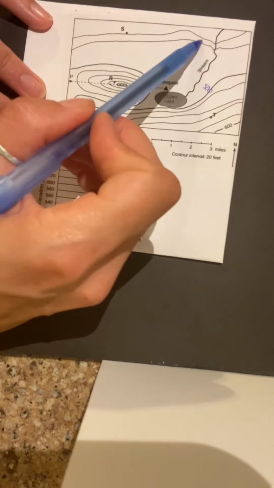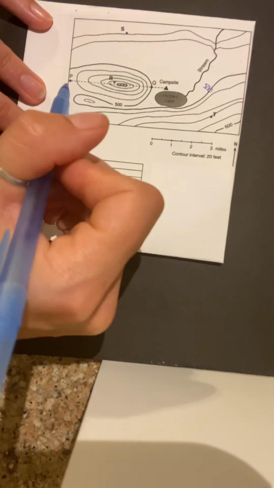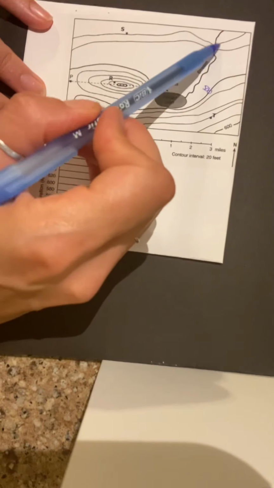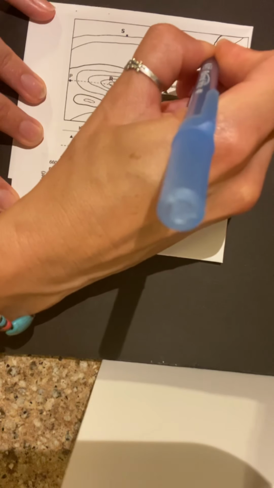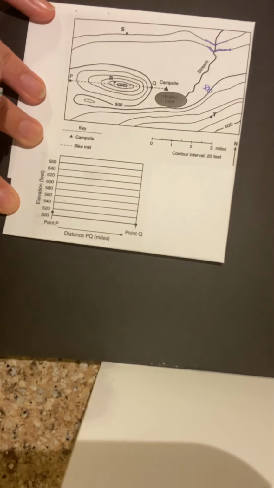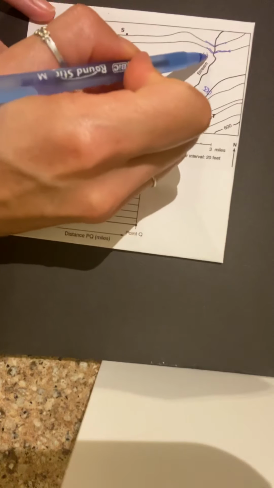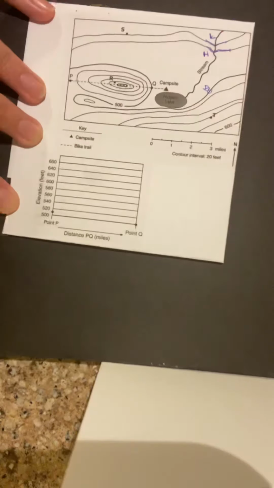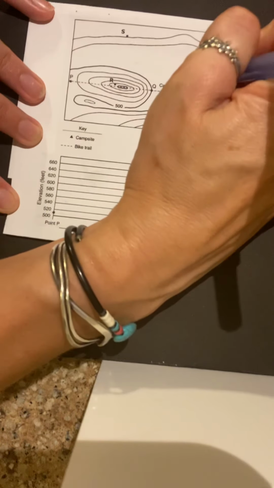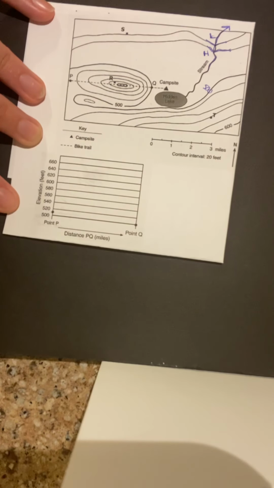And then we have to figure out, are we going down or up over here? Because we need to know what our elevation of point P would be. So we can see that we have a stream. This stream is going to create what is called a V pattern, and the V's are always going to point to a higher elevation. So we know the water came from this elevation and then it's flowing to a lower elevation. This stream is actually flowing out of Hidden Lake, which is kind of unusual.